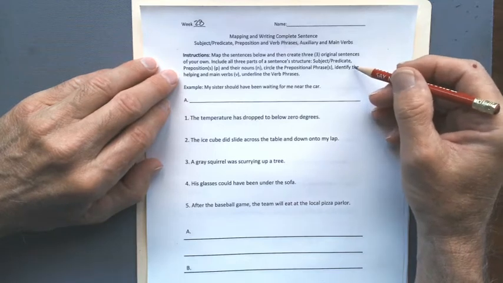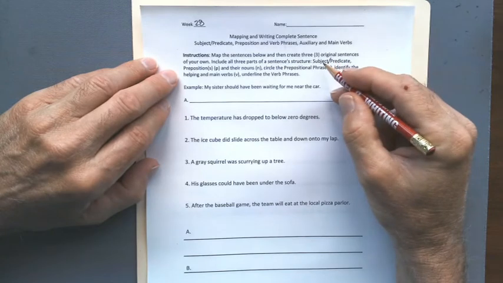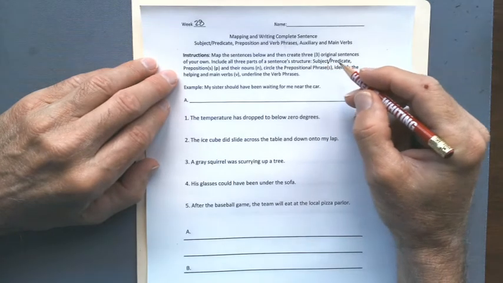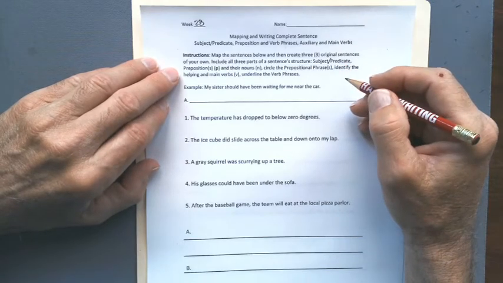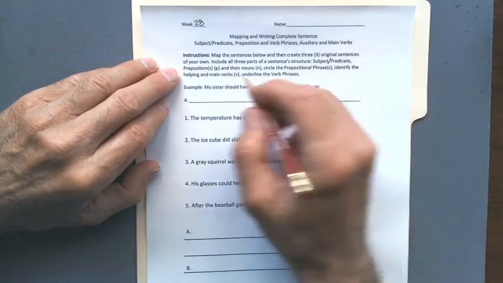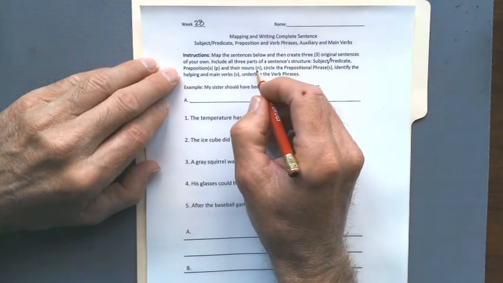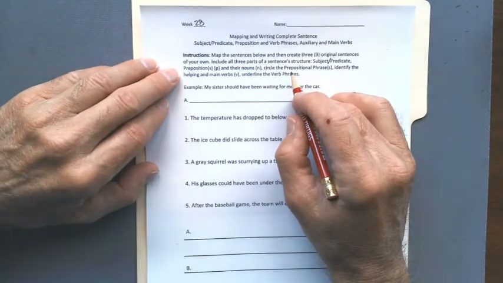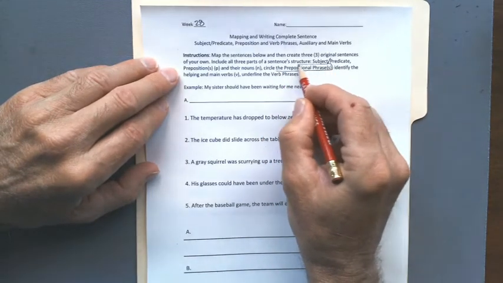Subject predicate. We show that by dividing the sentence into the subject part, which is who we're talking about. The predicate part is what the action is. Prepositions and their nouns. So we use P for prepositions and N to identify the nouns. Circle the prepositional phrases. Okay, so the prepositional phrases are going to be circled.